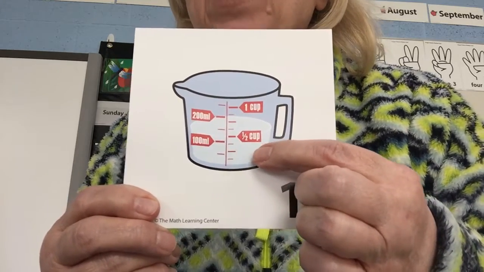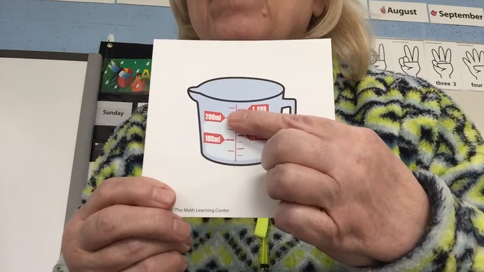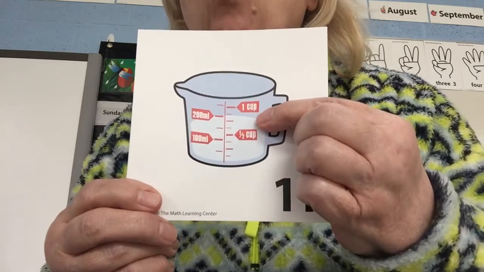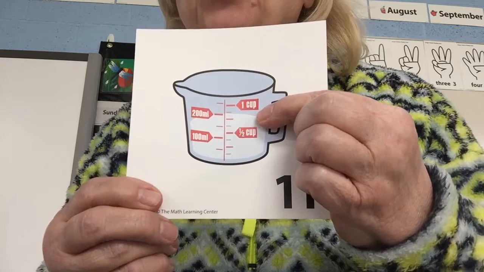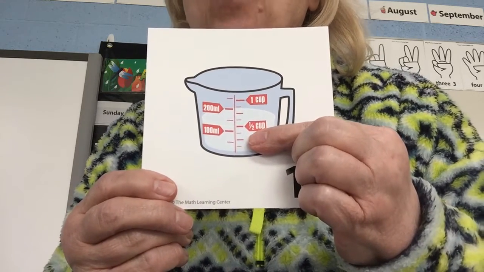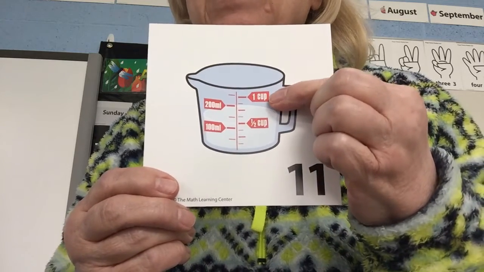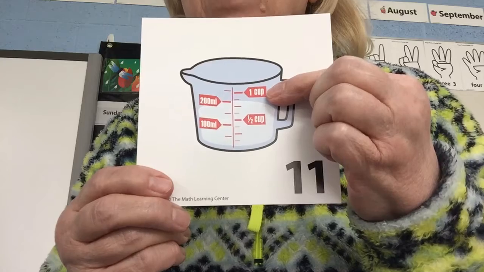One half cup. This line up here would make it 1 cup. The cup would be filled. We only have it halfway. So 1/2 cup. Up here would be 1 cup.